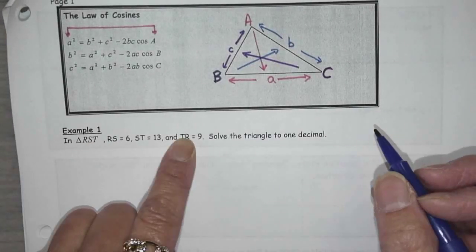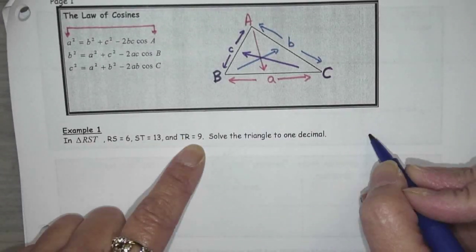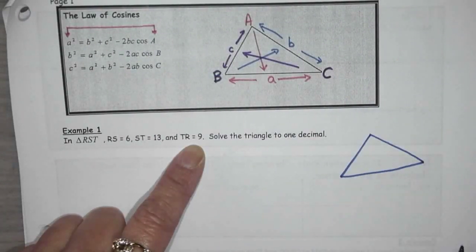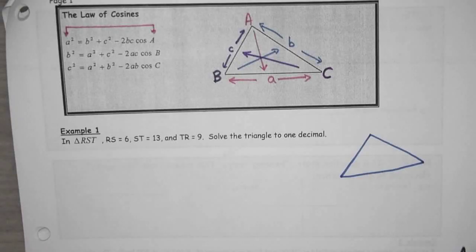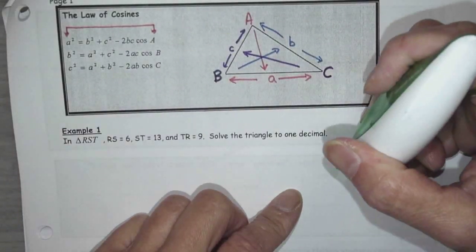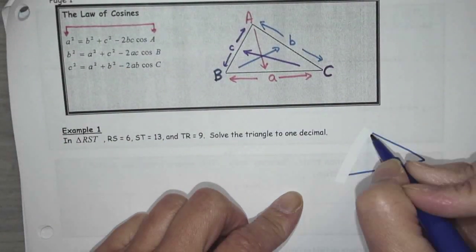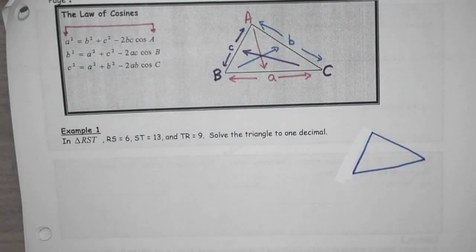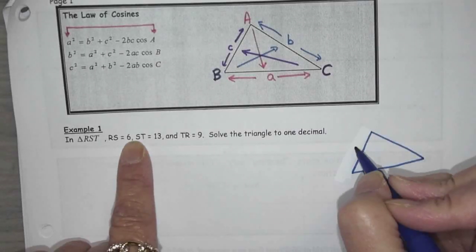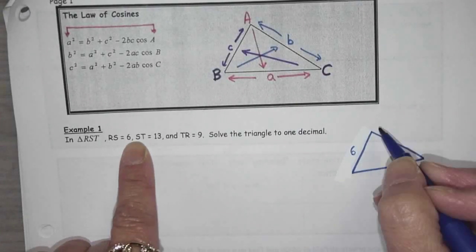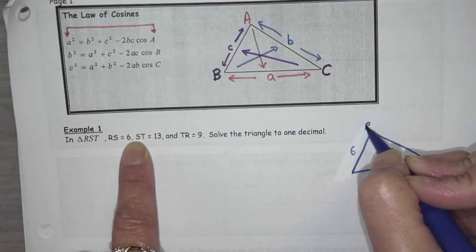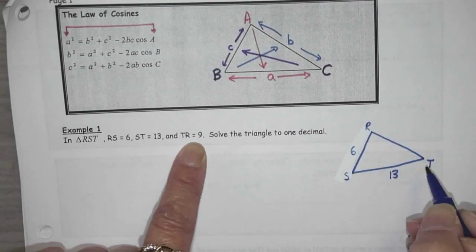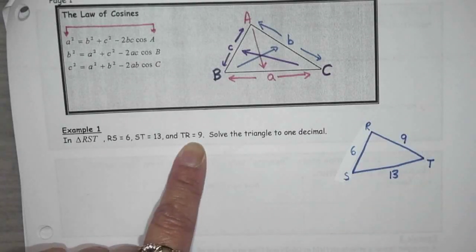So here I have just 3 sides, 1 longer and 2 medium, so I can just do any general triangle. I'm going to make this one a little bit shorter just so it doesn't look like an isosceles. I want 3 sides that are not the same. So this one I'm going to call 6 because it looks a little bit shorter. RS, so I'll do R to S. S to T, I'll give it the longer side because it looks a little bit longer. And TR, I'll give it the medium side, 9.